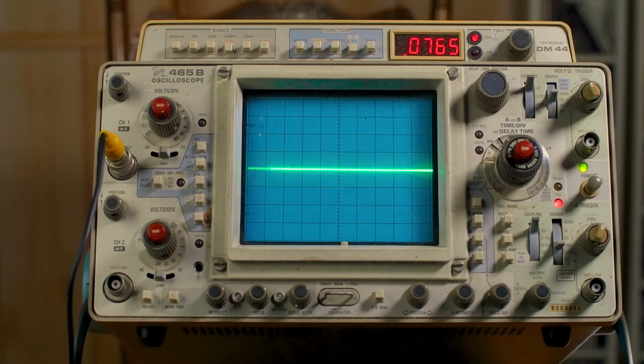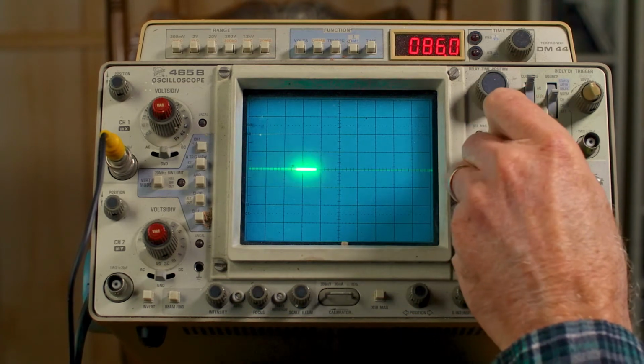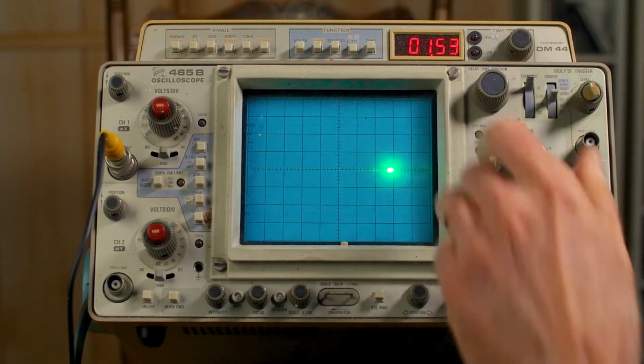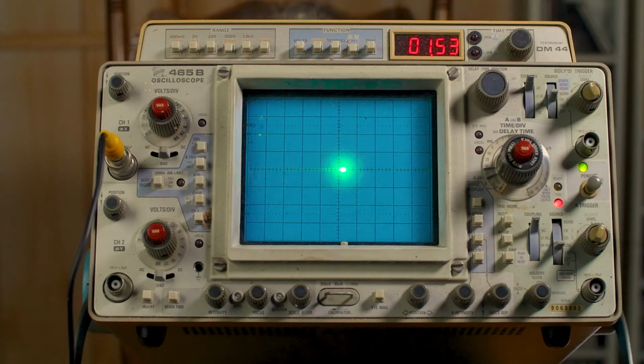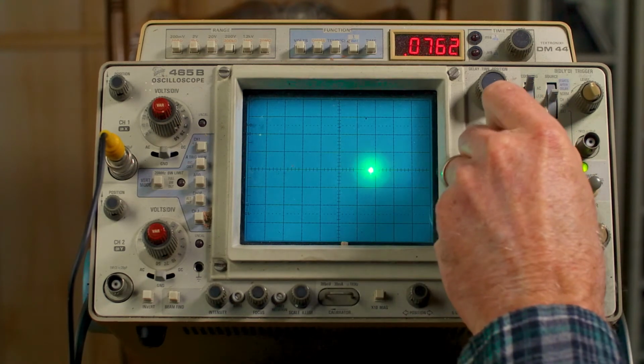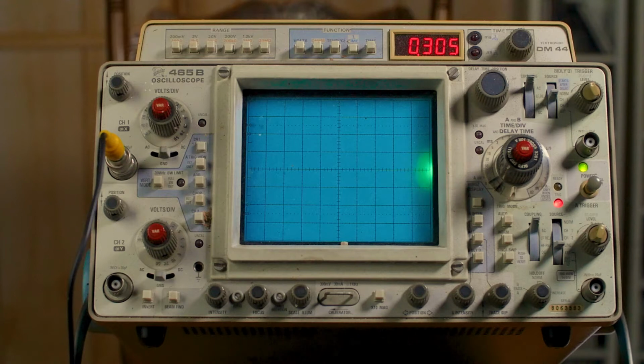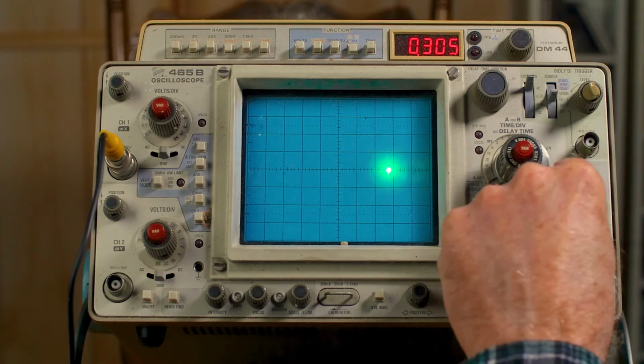All right, so that looks like a line right now, and what it actually is, is a dot that's just moving quickly. I can slow it down, and there you can see that it's a dot. So it's slowly moving across the screen, and I could play some music again. And let me go back to here.